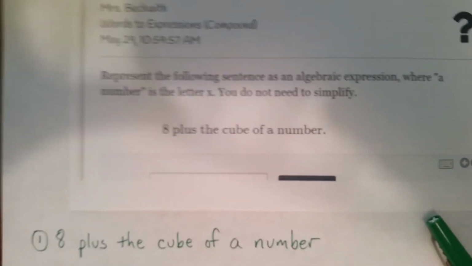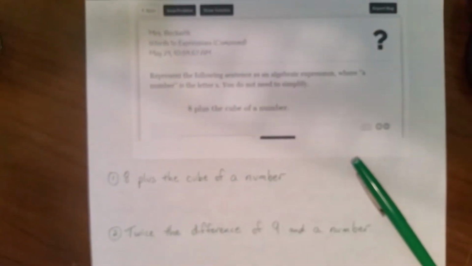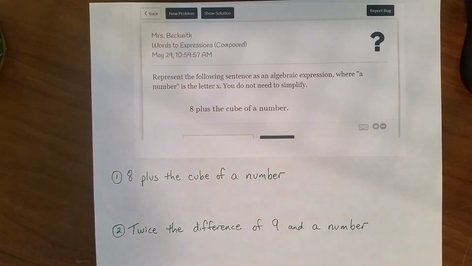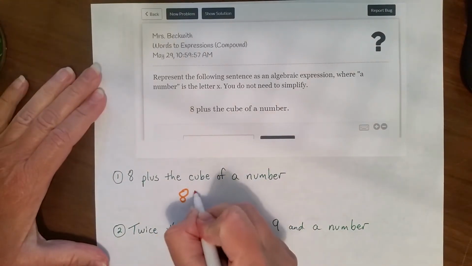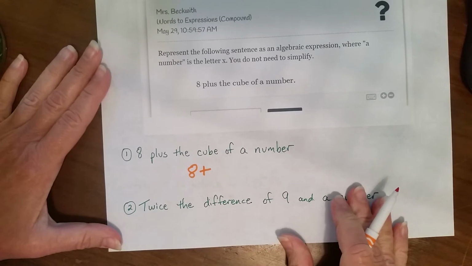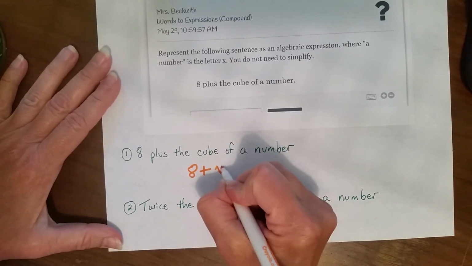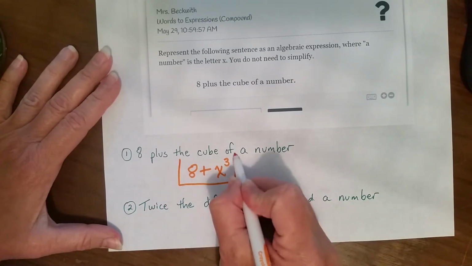Okay, let's talk about this. Let me swing back up here, get this set up, refocus. There we go. 8 plus the cube of a number. So it's 8 plus what? The cube of a number. So the cube of a number would be x cubed. That would be how your answer would look.